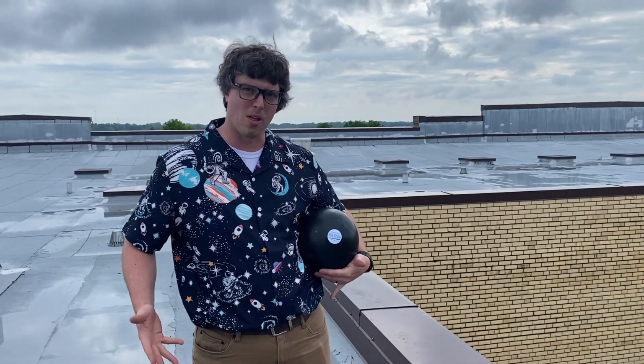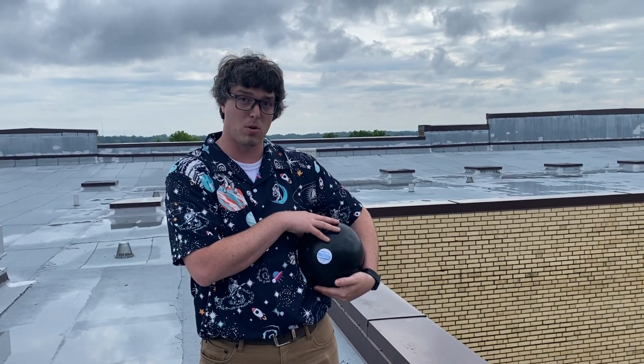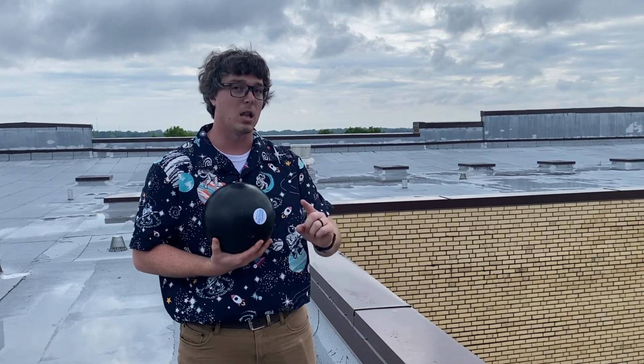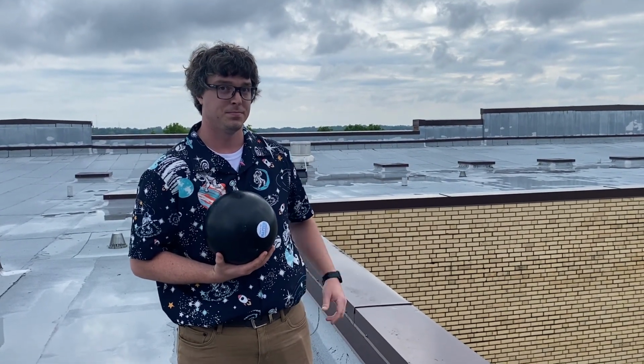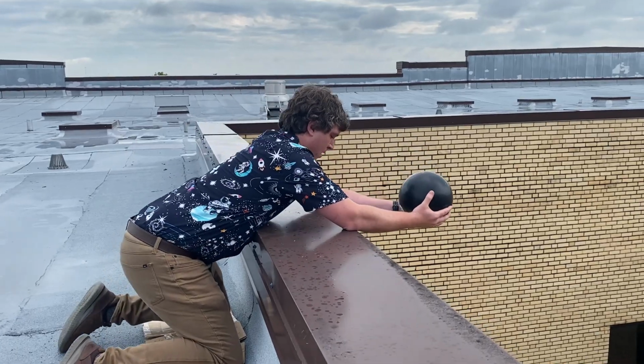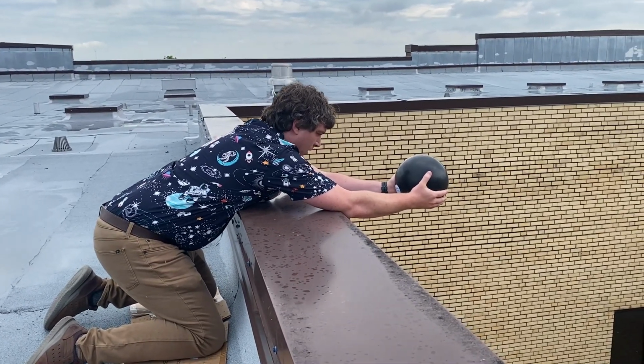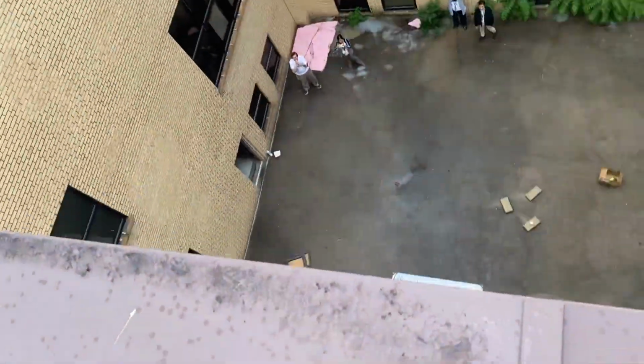Now this is more like it. Now that we've increased the bowling ball's potential energy by increasing its height above the ground, now when we drop it on the watermelon, it's gonna have a lot more kinetic energy. Three, two, one.